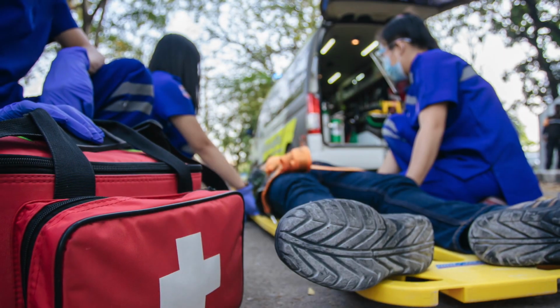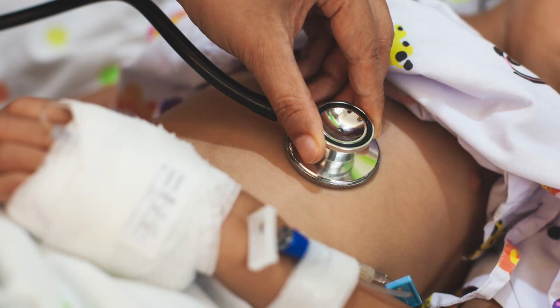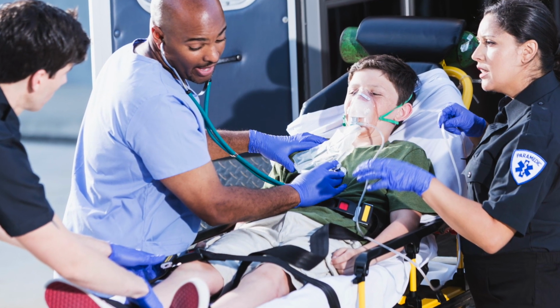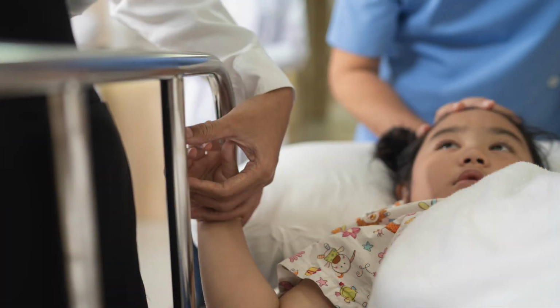Here are the reasons we're changing to the RAMP triage. Number one, it provides improved patient assessment. RAMP provides a more comprehensive and accurate assessment of patients, which is crucial for timely and effective treatment. It's also more streamlined. RAMP simplifies the triage process. It allows for faster patient evaluation and prioritization.